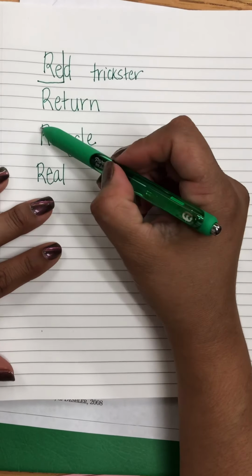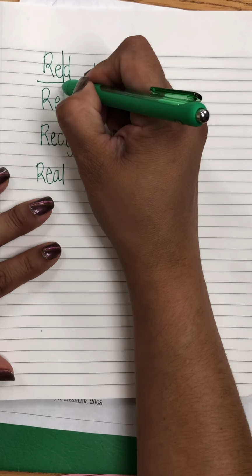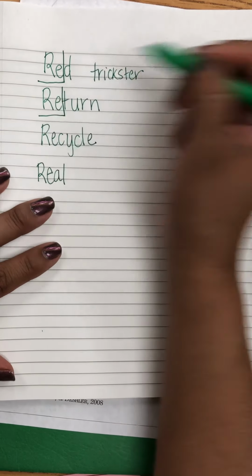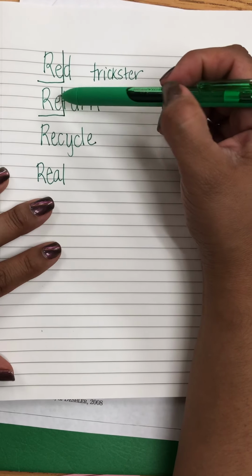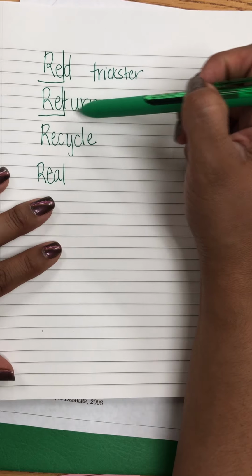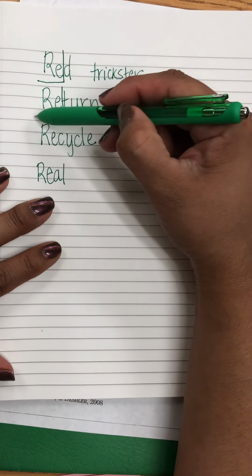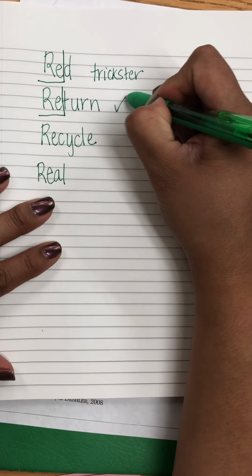Okay? If I have the word return, I could isolate re. And remember that re means back or again. So to return would be to turn back. So in this case, isolating the prefix re is correct.